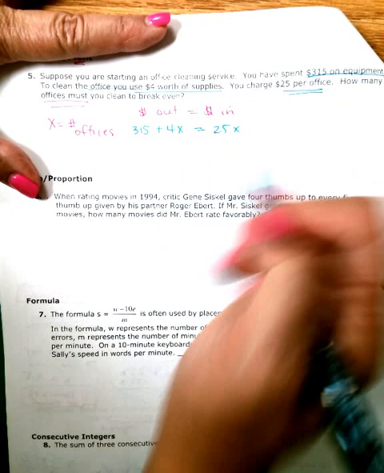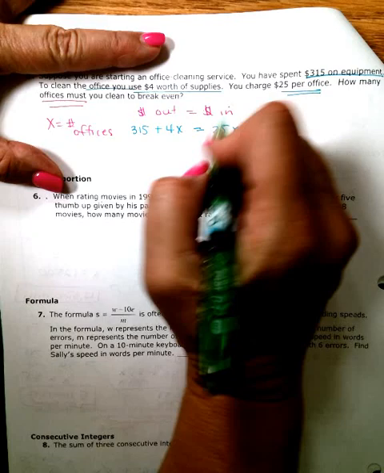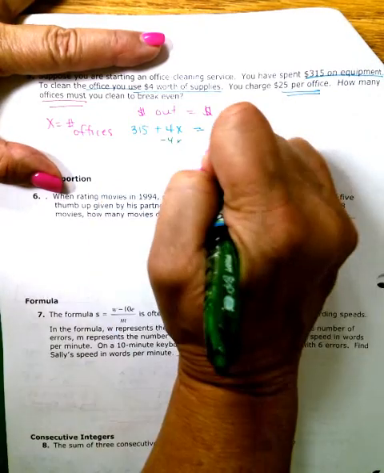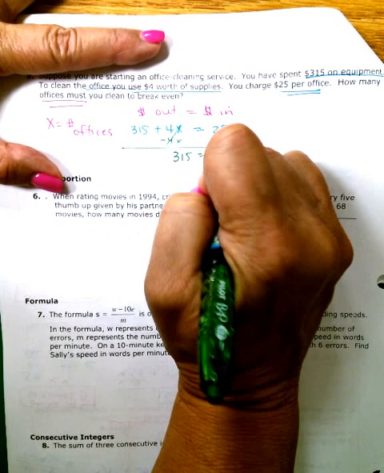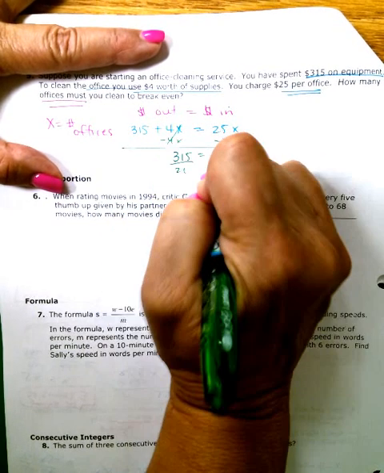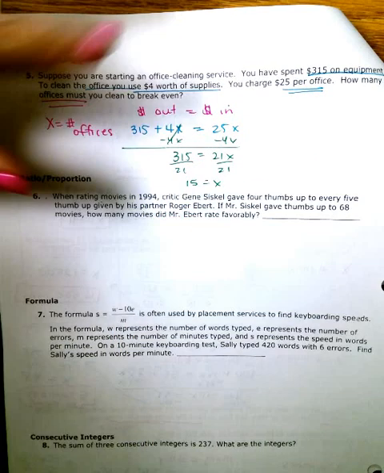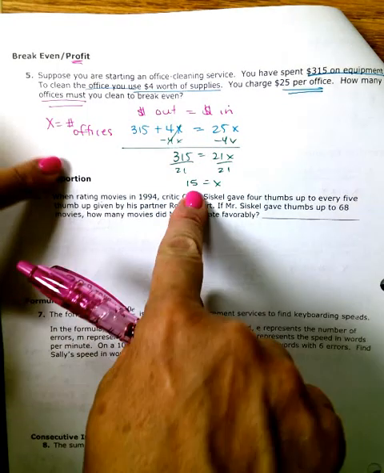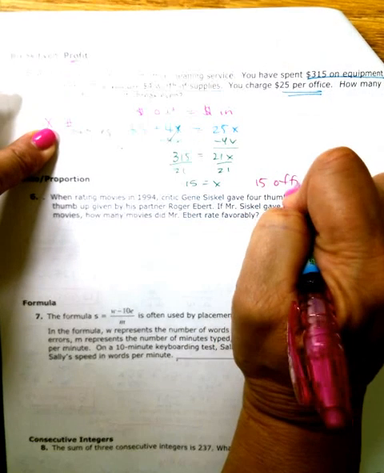So now, solve my equation. So when I solve, 15 equals the x. X is my number of offices, so 15 offices.